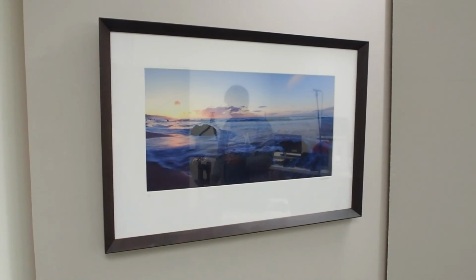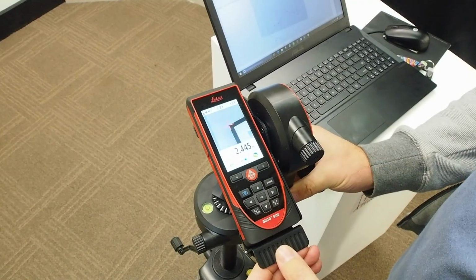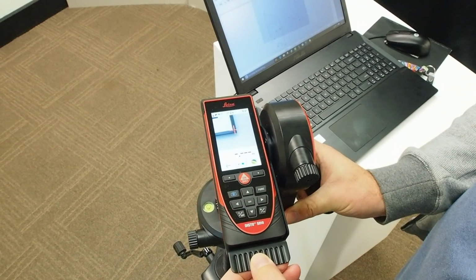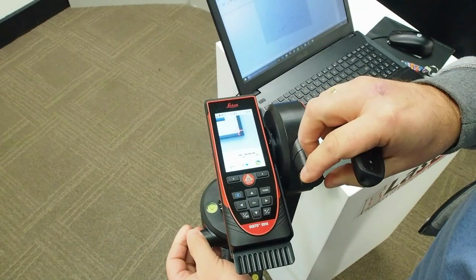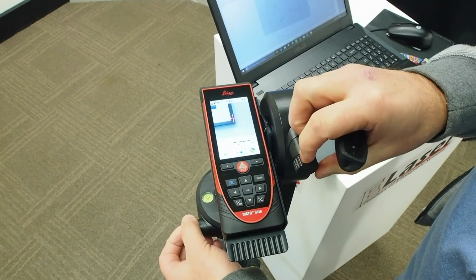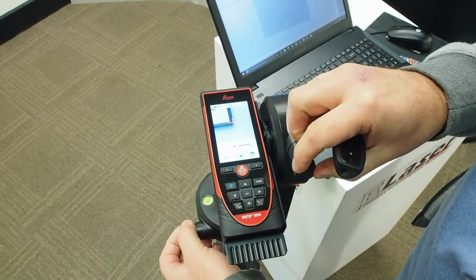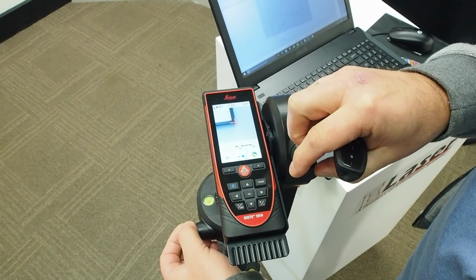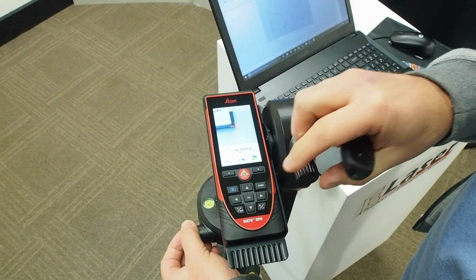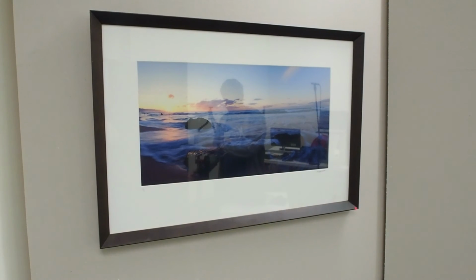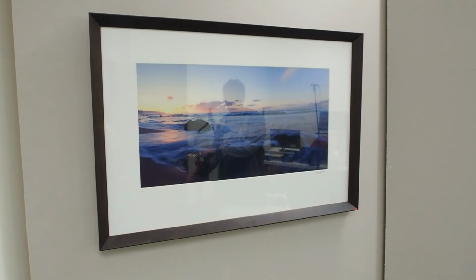First point and then the second point diagonally opposite. And that locks our window in.